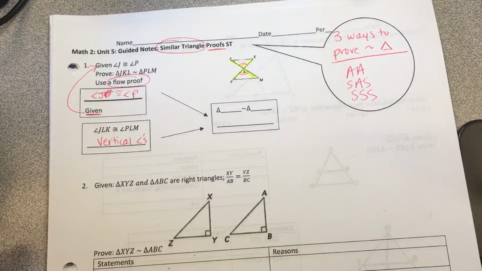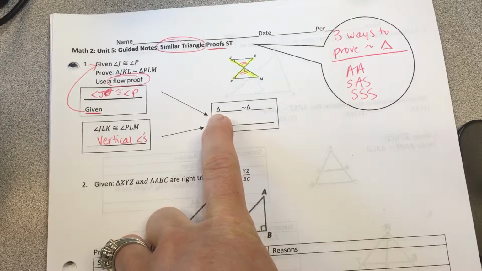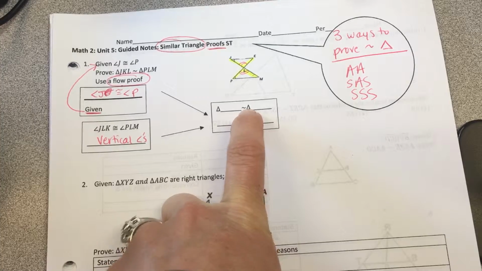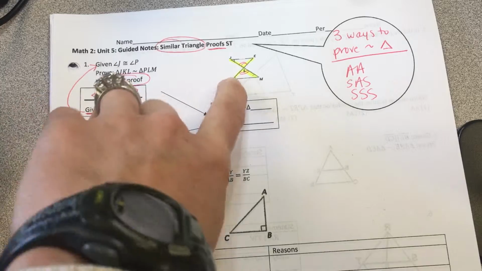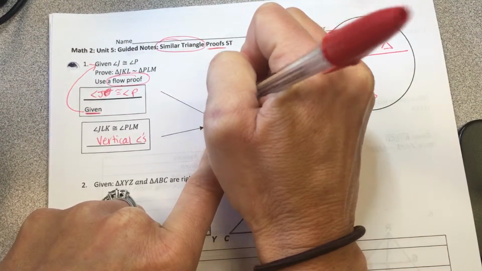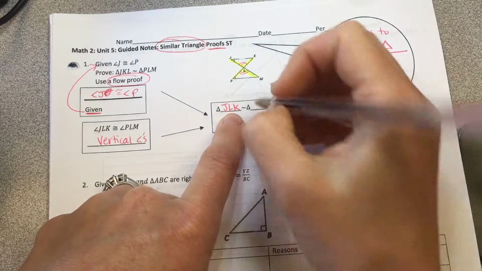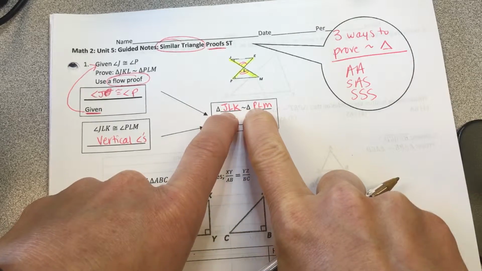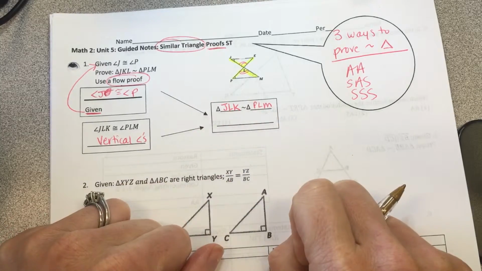The next thing they want you to tell me is that triangle, something, is similar. That's what that symbol means. Similar to another triangle. So this top triangle is similar to the bottom one. JLK, I hear somebody say, JLK, PLM. Because J matches with P, and L matches with L. You have to make sure they're in the right order.